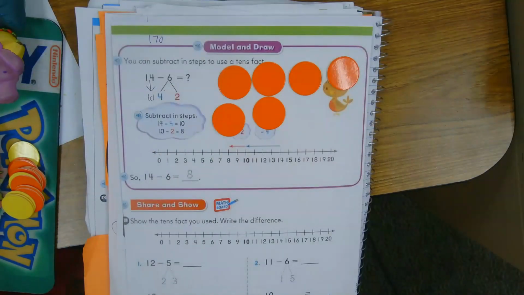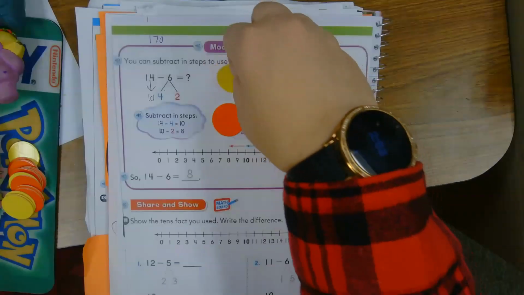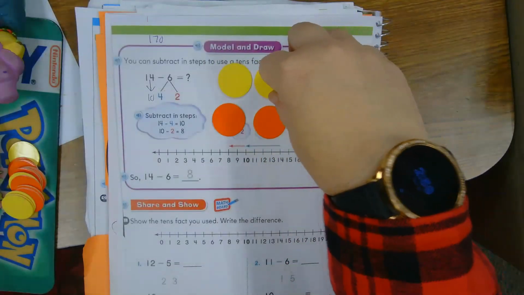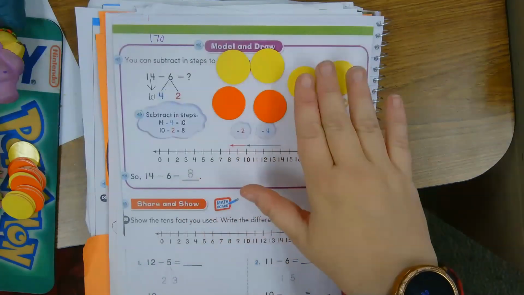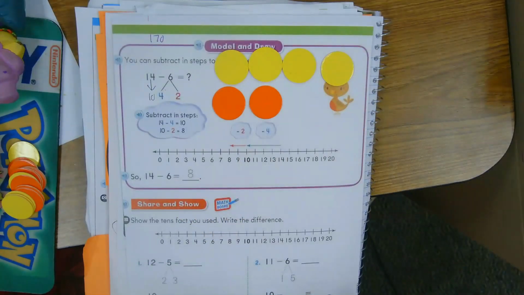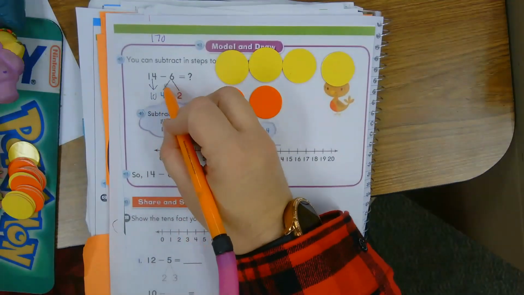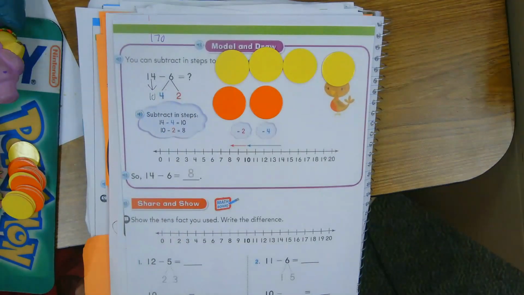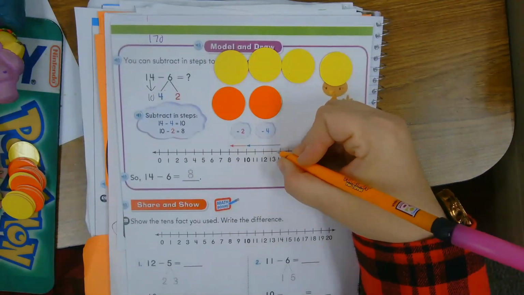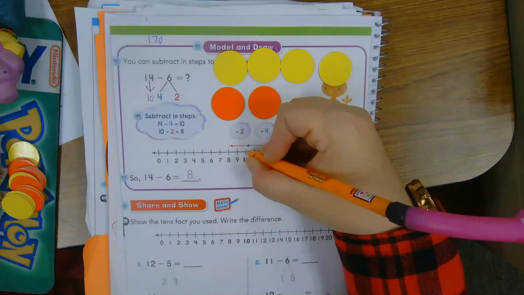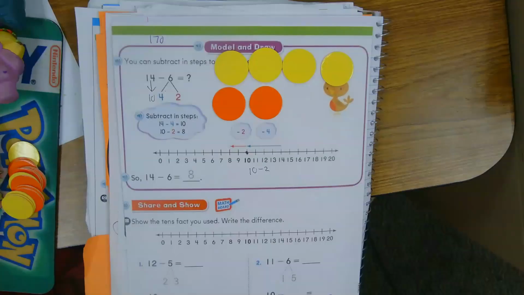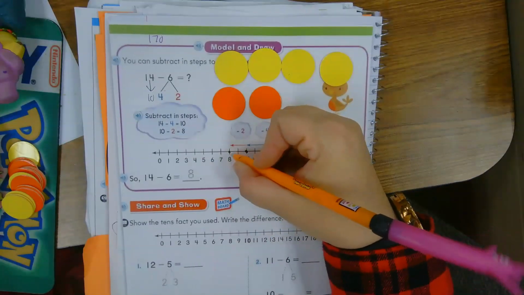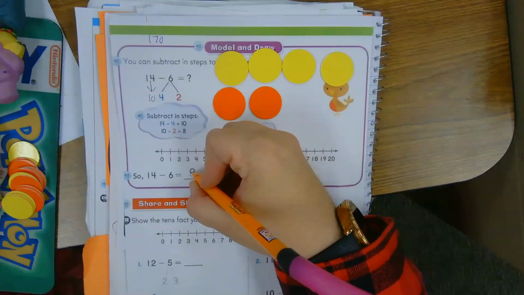So now let's count back from 14 until we get to 10. 13, 12, 11, 10. So we have to use 4 of our 6 to get to 10. So that's why we separate the 6 into a 4 and a 2. So if we start with 14 minus 4, we go 1, 2, 3, 4, and that puts us on 10. So now we have 10 minus 2. Now let's go back 1, 2. So that puts us on 8. So ultimately, 14 minus 6 is 8.